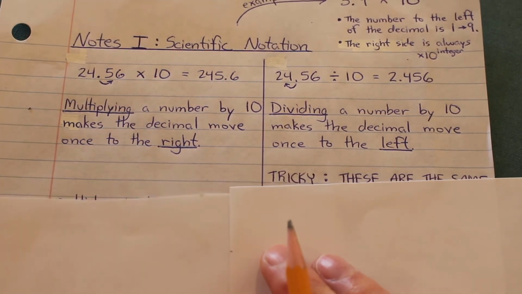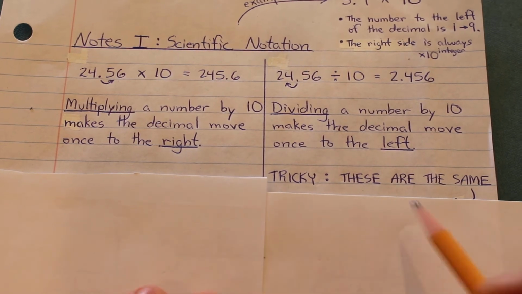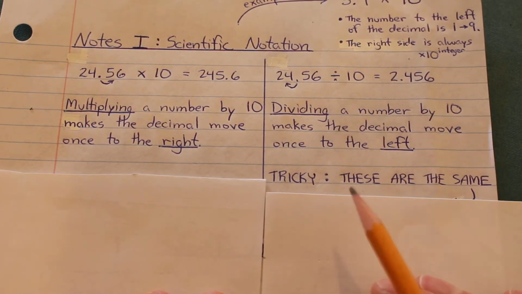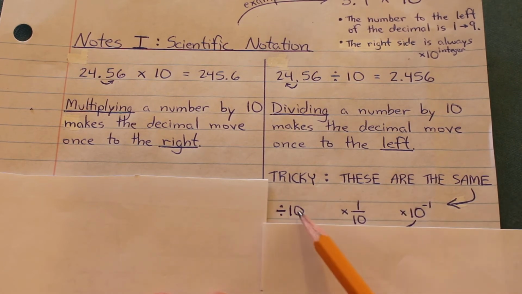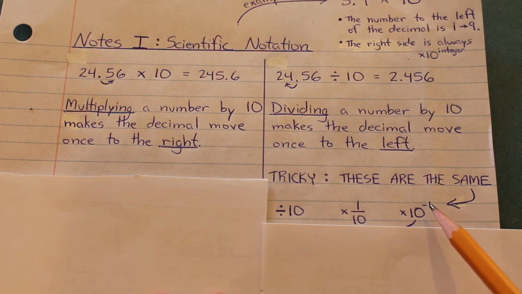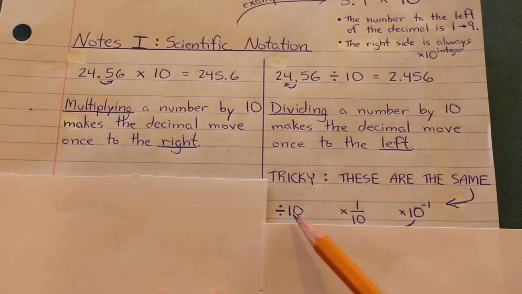Okay, so let's look at this trickiness on the right side here. There are some things that are the same. When I say divide a number by 10, yeah, that might look like divided by 10. But multiplying by 1/10 is the same as dividing by 10. And the same as 1 over 10, we just learned, is 10 to the -1 power. So when we see times 10 to the -1, we need to think, oh, that's dividing by 10. That's moving the decimal once to the left.